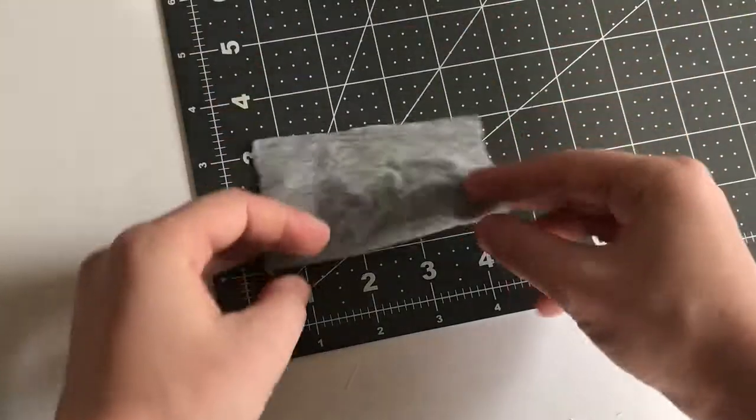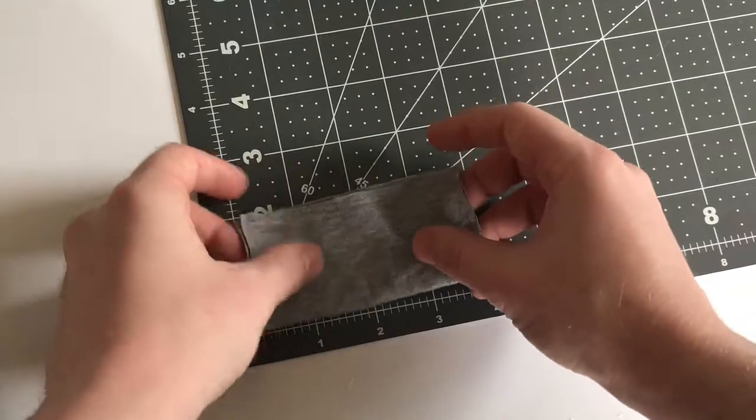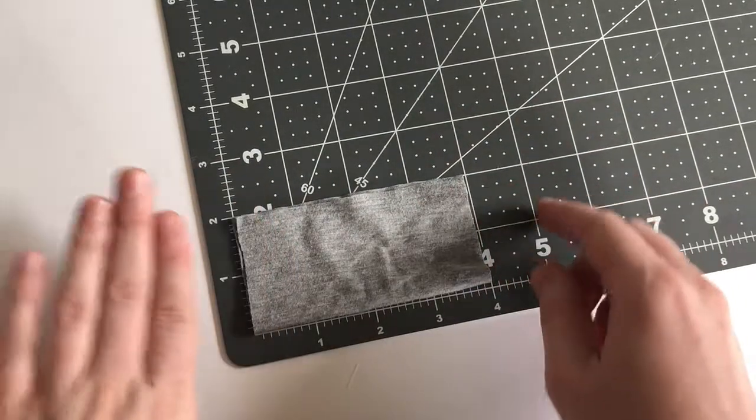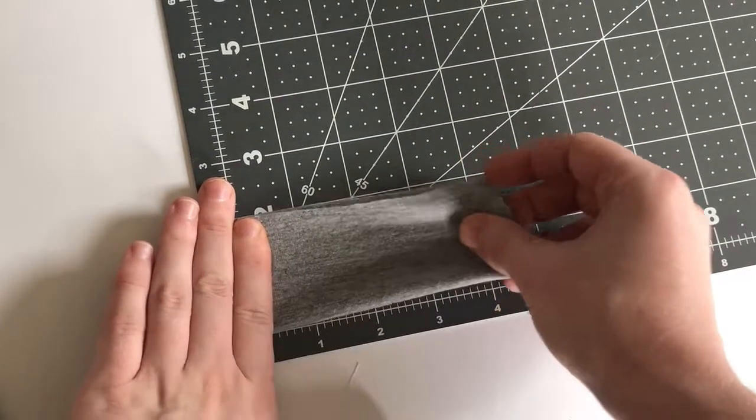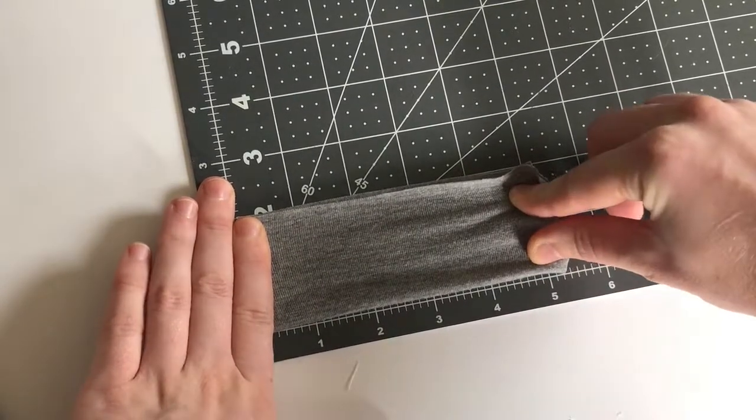To check the cross grain stretch of a piece of knit fabric, you're going to fold against the grain line, so perpendicular to the grain line. And then you're going to hold it at 0 and stretch as far as it will comfortably stretch. You can see here it stretches to 5 1/4.